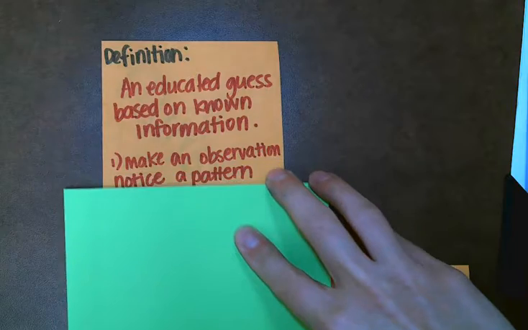Okay, one more thing. A conjecture, you guys have kind of heard of conjectures before, but you've heard of them as something different. Does anyone know what I'm talking about? In science class. A hypothesis. Conjectures are very, very similar to hypotheses. In fact, most people consider them interchangeable. It's an educated guess based off of known information.